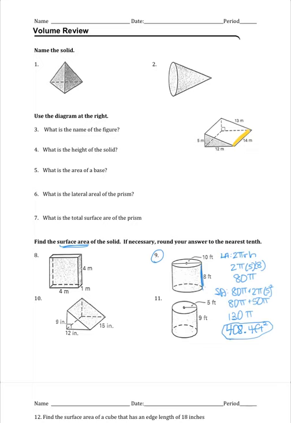We are going to work through number 10 together. So this again is a triangle prism. So for this one, we are going to draw the base off to the side. So it gives you that this is 9. The bottom of this triangle is 12. Now for surface area, I have to find the perimeter and I have to find the area of the base. So area of the base would be 12 times 9 divided by 2, which gives me 54.